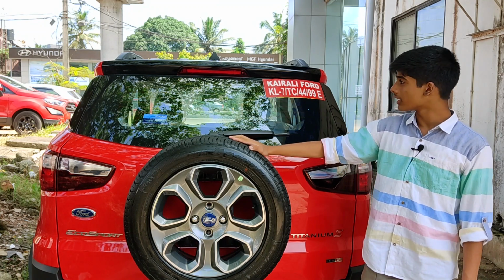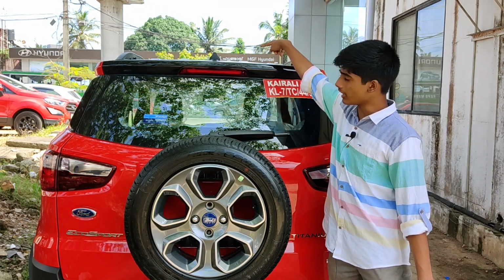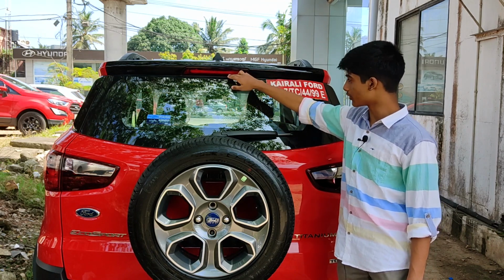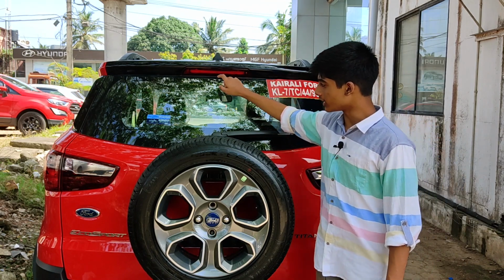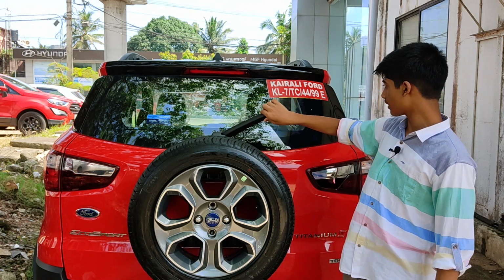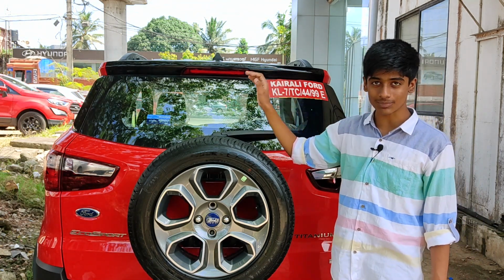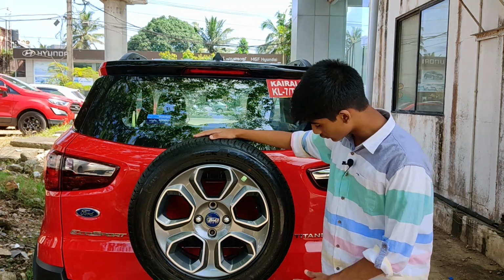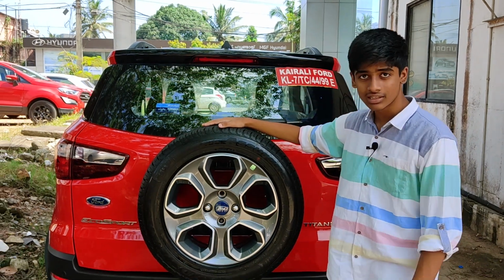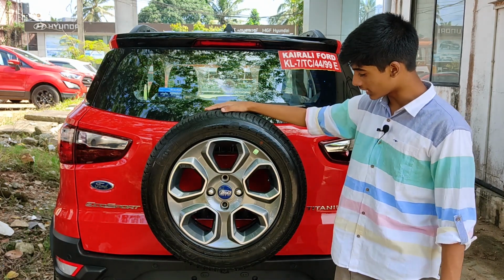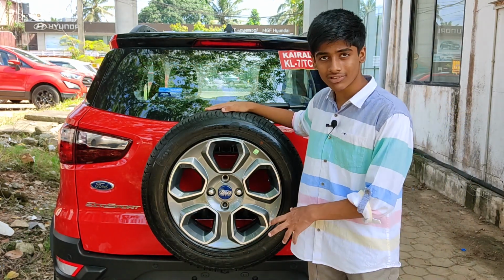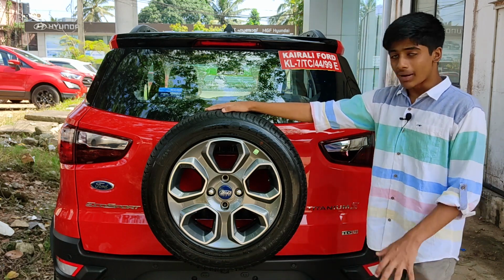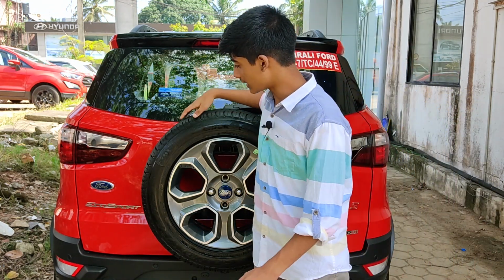Now at the back, an antenna is placed over there. The spoiler is finished in black. High mount stop lamp given over here. It gets a rear defogger along with a rear wiper as well. The spare wheel is mounted on the rear tailgate, and the spare wheel size is 205/60R16, the same size as that of the running tires, and even the spare wheel is an alloy, which is a great thing. Even the back looks superb and stylish.